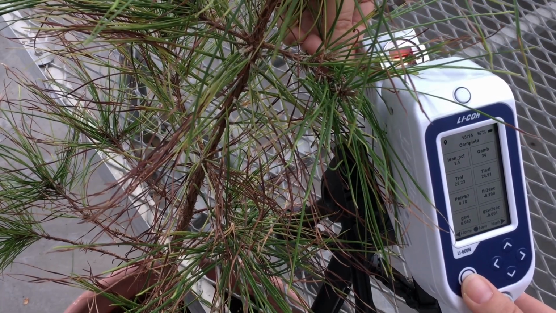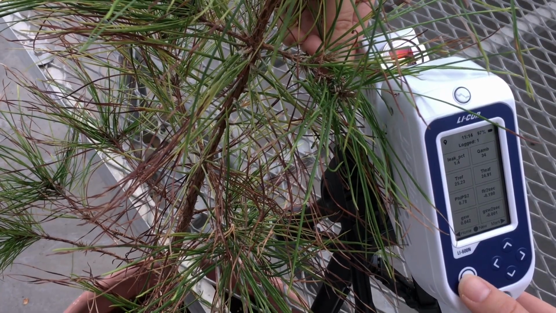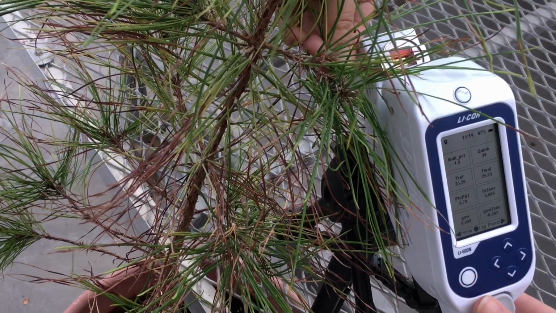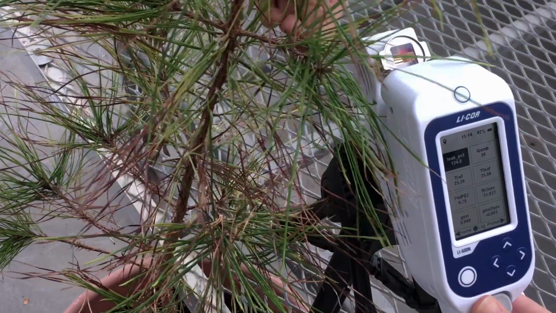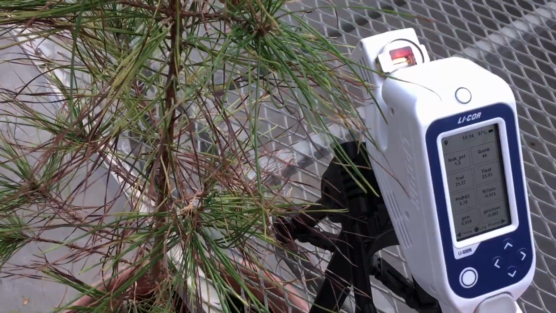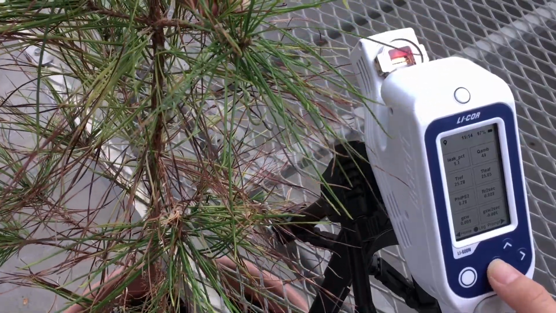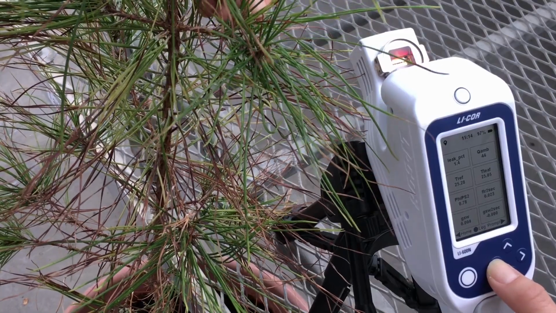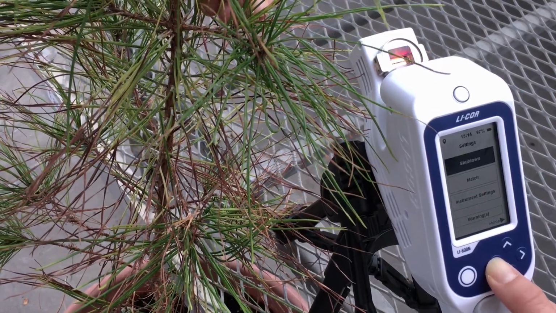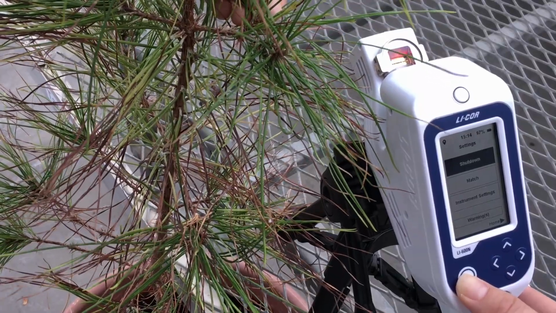When you are ready to take another measurement for a different leaf, you can press the Enter key for another measurement. So when you are done, you can unclamp and clamp onto a different leaf. When everything is finished, you can power your instrument down and then go ahead to download your data.